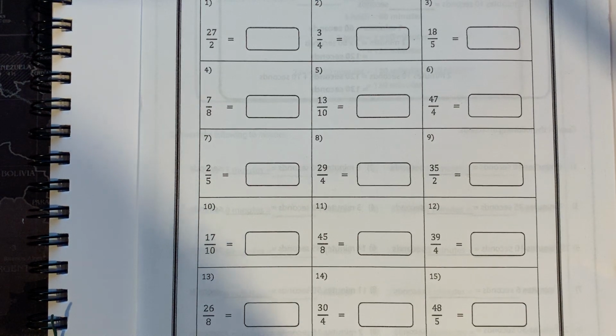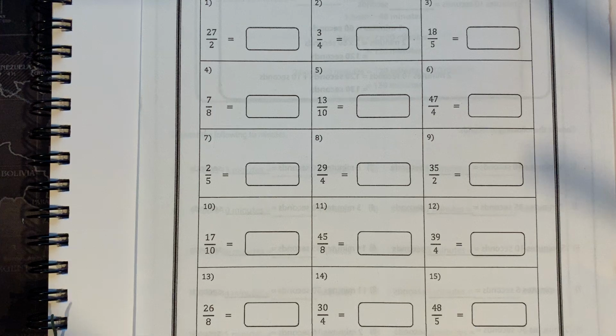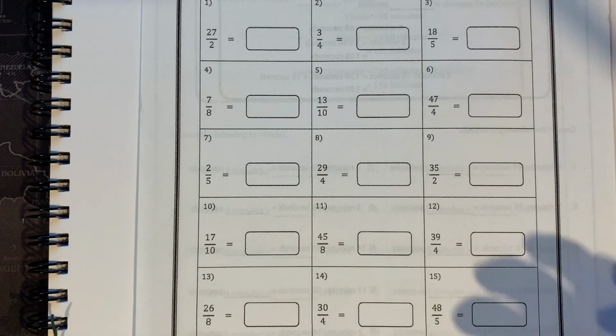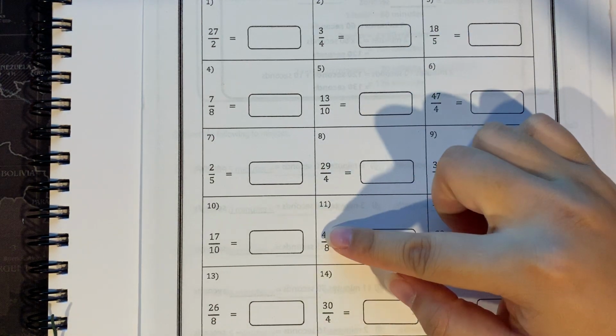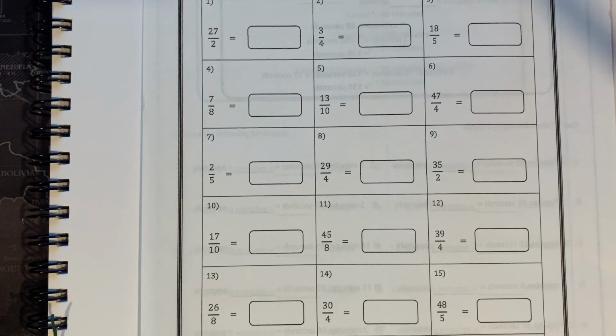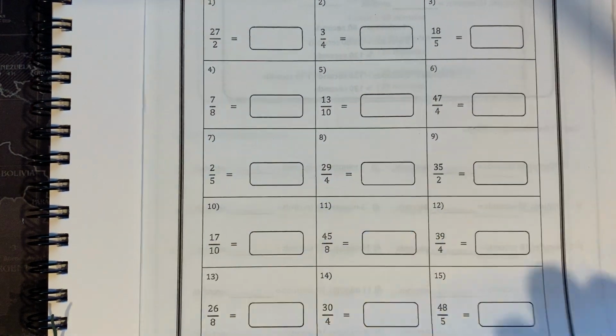Honestly, unit 1 is just your basic math skills, so there should not be anything too crazy that you don't know how to do. This first page, fractions into decimals, I'm not even going to go over because you should know how to convert these into decimals, and it's as easy as using the calculators. Let's go to our second page.